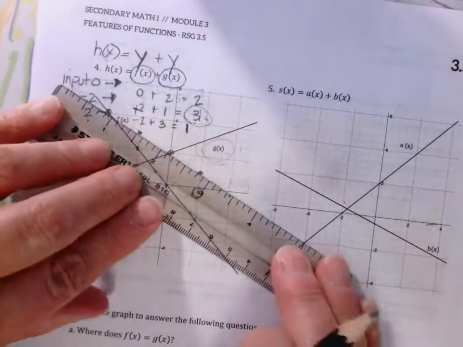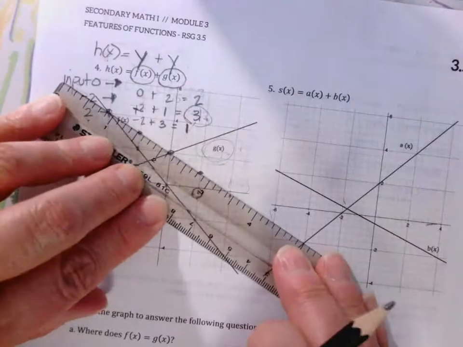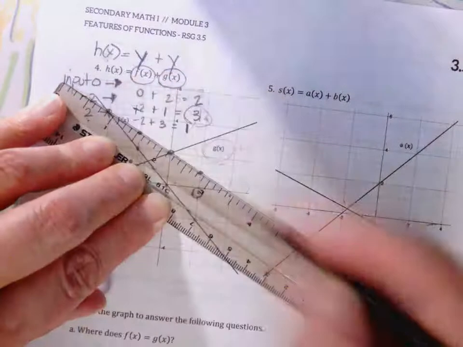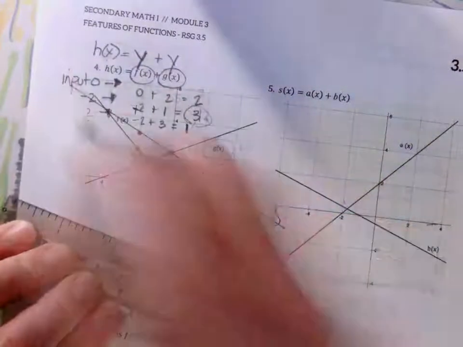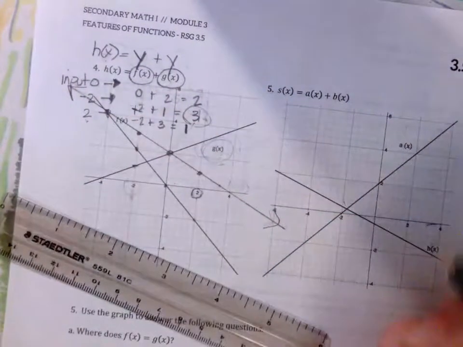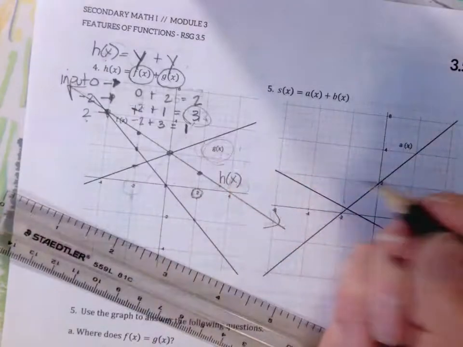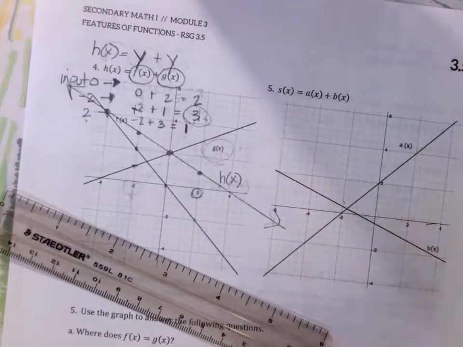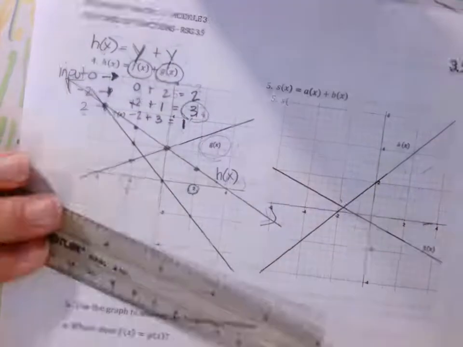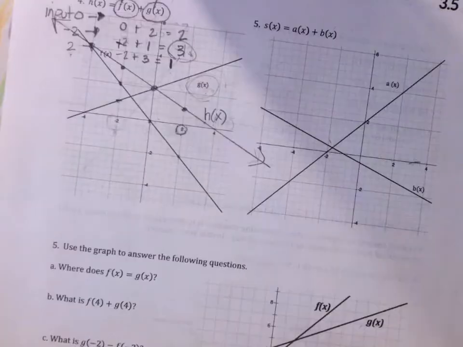And I noticed that it was kind of intuitive in a certain way that we had a line, but by plotting those 3 points, I've confirmed it. And I can label this guy h of x now. So give number 4 a try and see how it goes. Ask good questions in class. And that's it for 3.5.